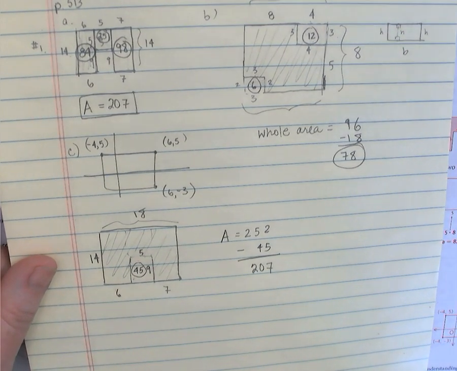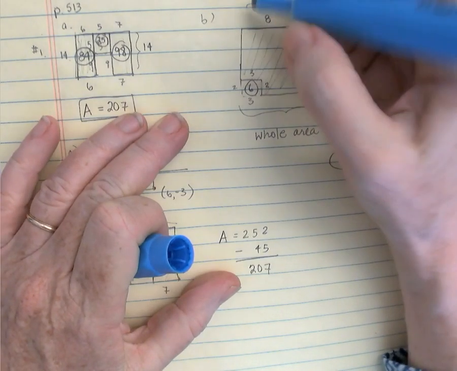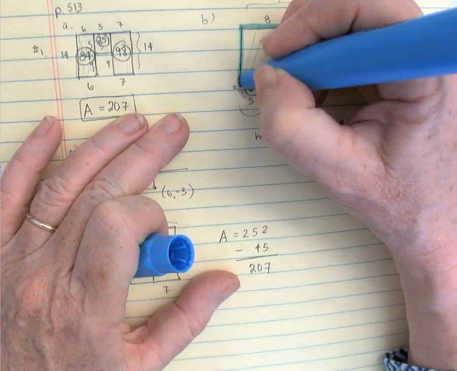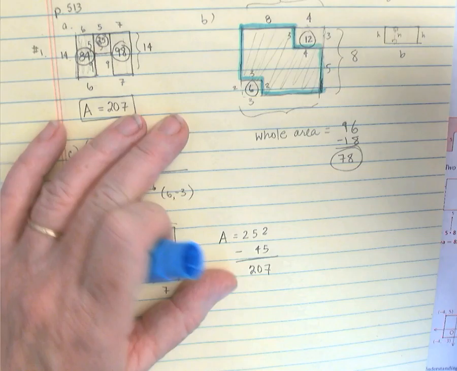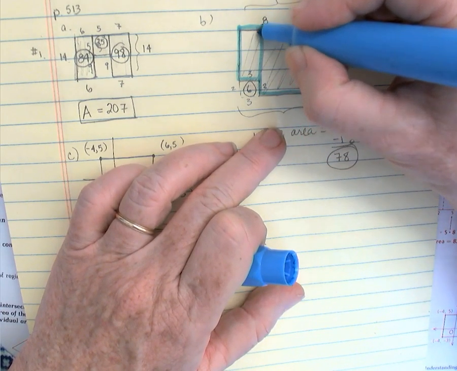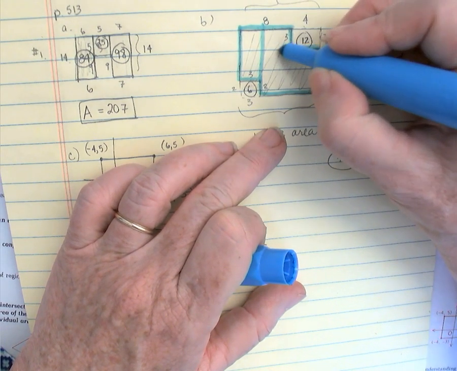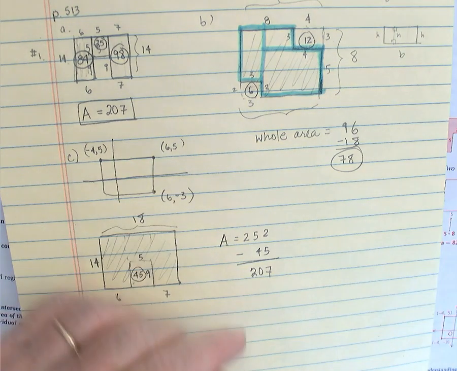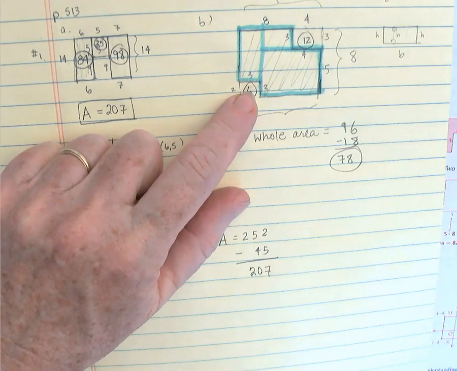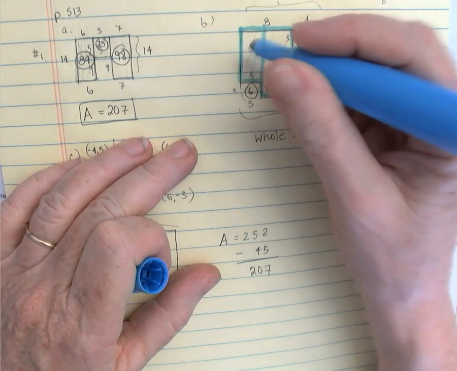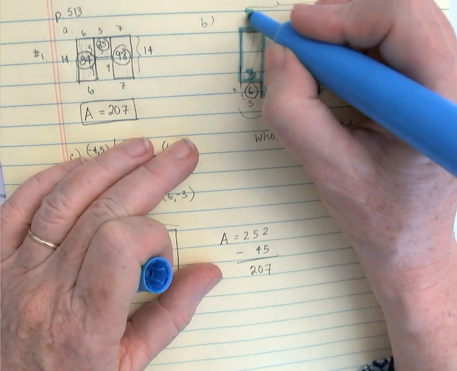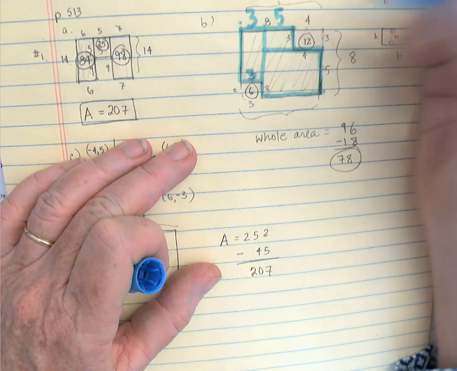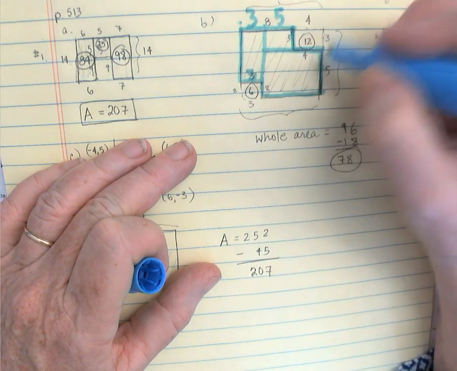The other thing that I could have done, I'm going to do this a little bit differently. The other thing I could have done is I could have just used this region. This might be a little bit harder. I'm going to try to create some rectangles. And what I'm going to try to do is create a few rectangles here. So let's see. So I know this is 5. I know if this is 3, I'm going to write it in color. If this is 3, then that's 3, which means this whole side from here to here is 8. So this little piece is 5. This is 3. This is 5.